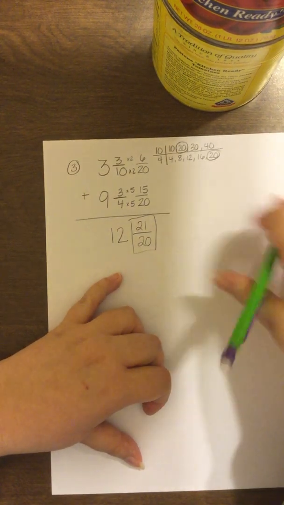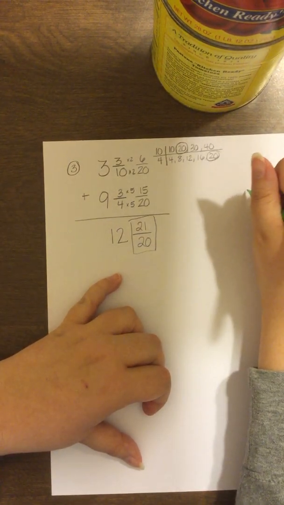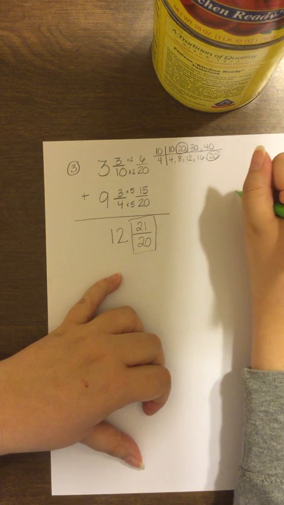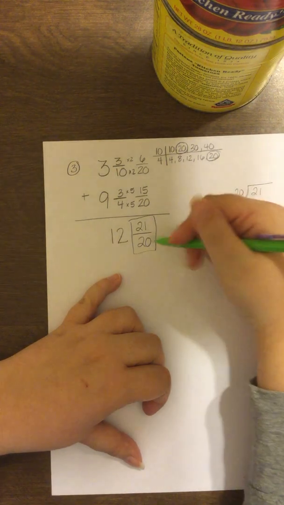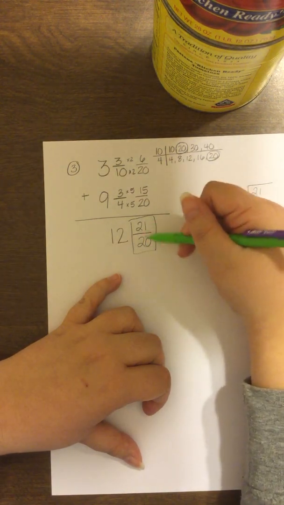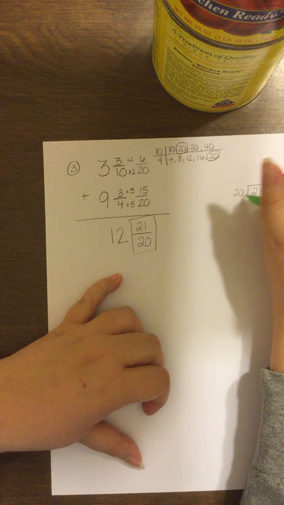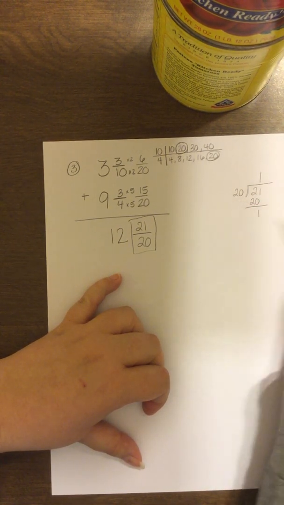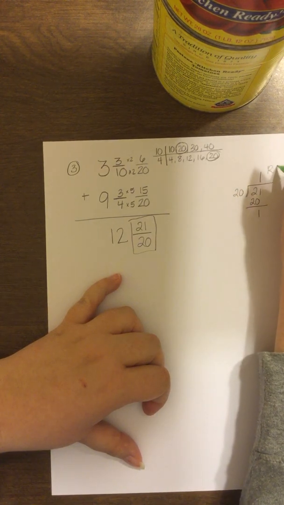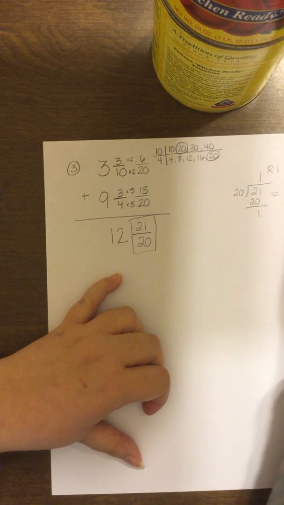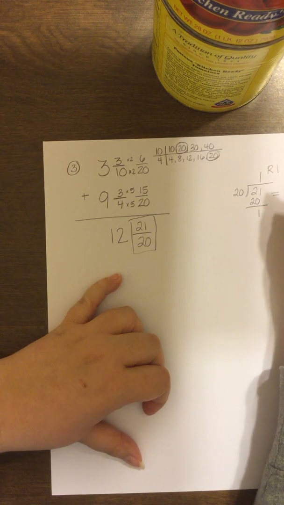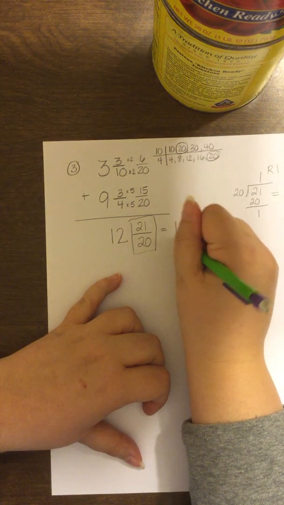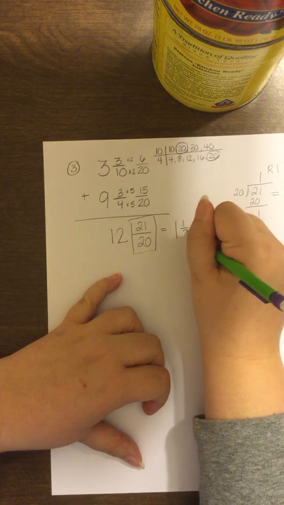So I'm going to use my space to the right. And the way that I find my mixed number is by dividing my numerator 21 by my denominator of 20. Because remember, even though it's a fraction, it's a division problem. So 20 divides into 21 one time. 1 times 20 is 20 with a remainder of 1. So 21 20ths is really 1 and 1 20th.